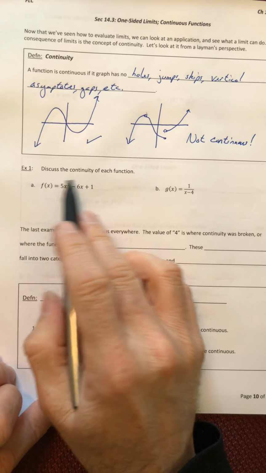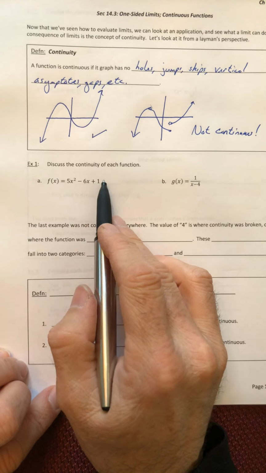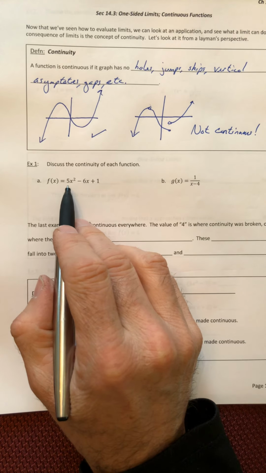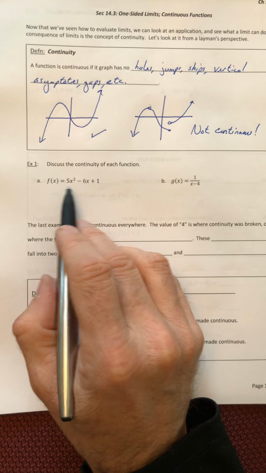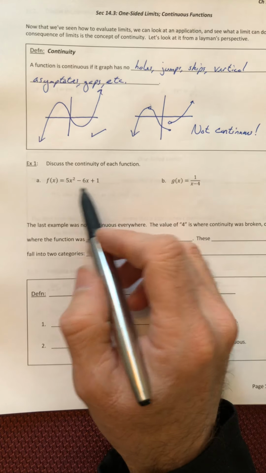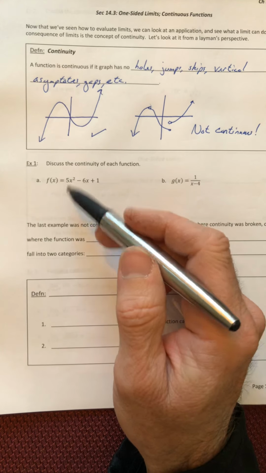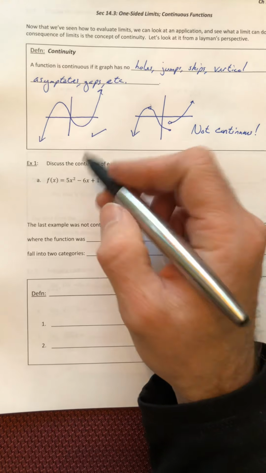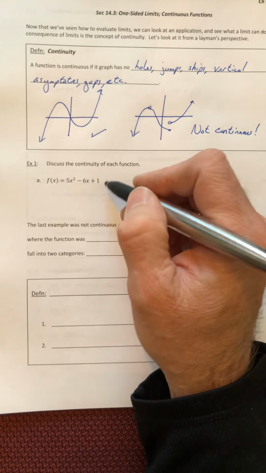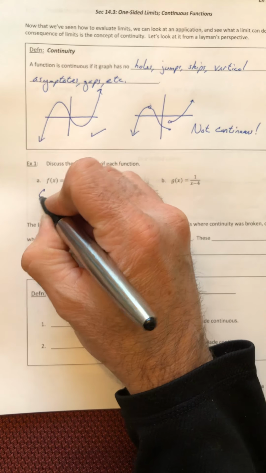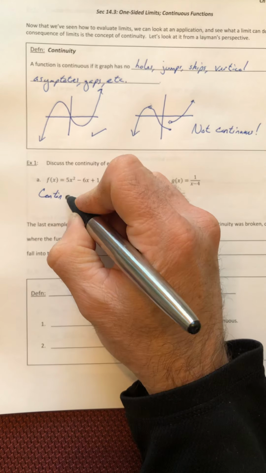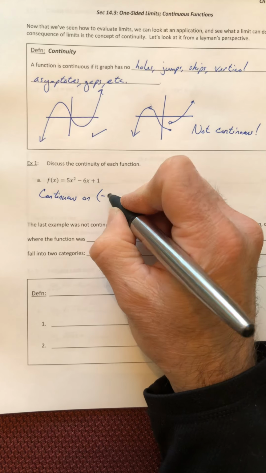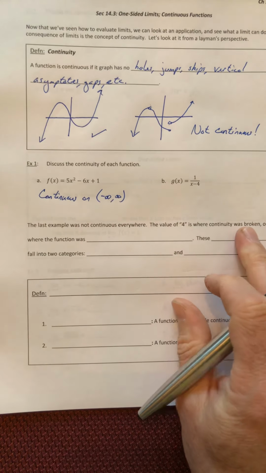Example 1, discuss the continuity of each function. You don't have the graph, but you can still get a pretty good idea. For A, is there anything that you're not allowed to plug into that function? Would anything give you a 0 in a denominator, a negative in a root, or something that would come out as undefined? No, every number is totally fine to plug in there. You would always get a result. So this is continuous on the entire real line, so negative infinity to infinity.